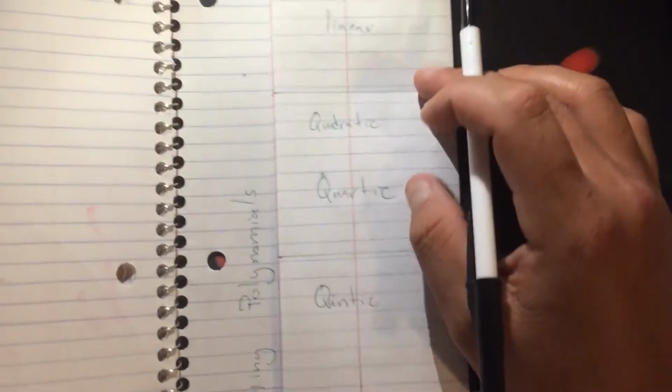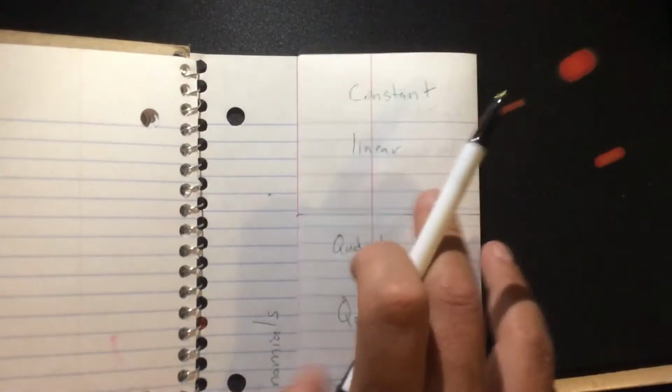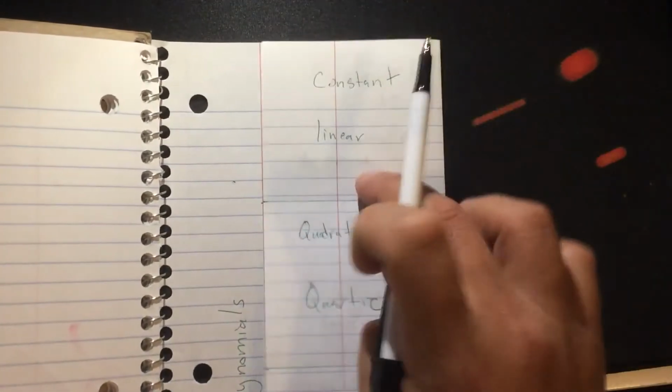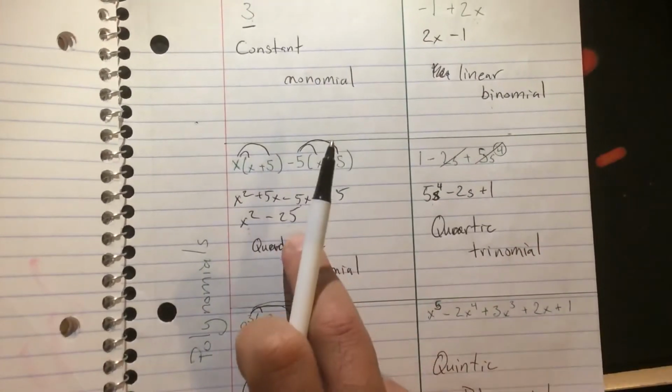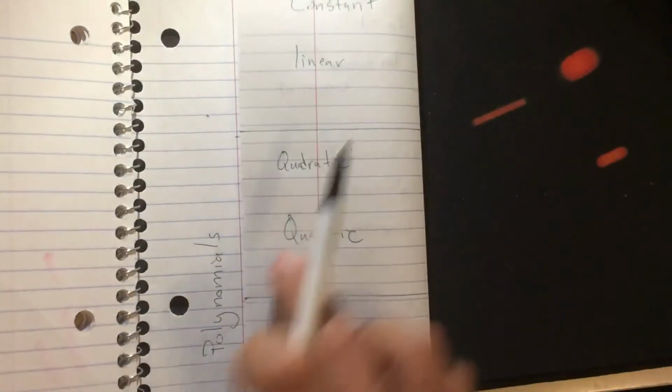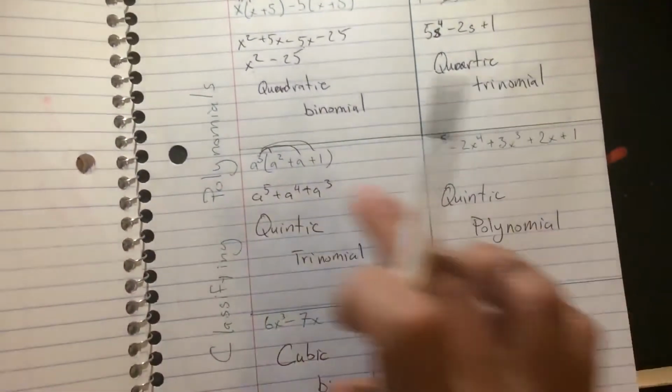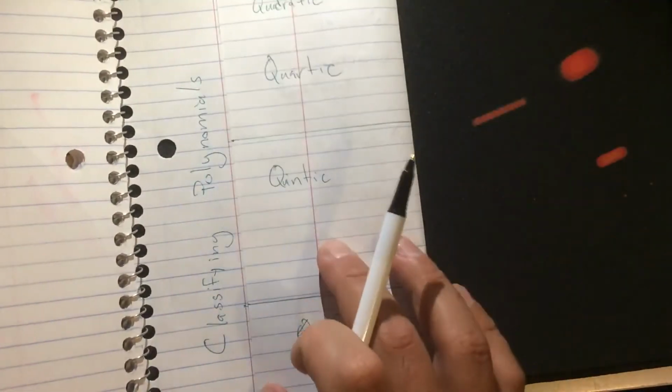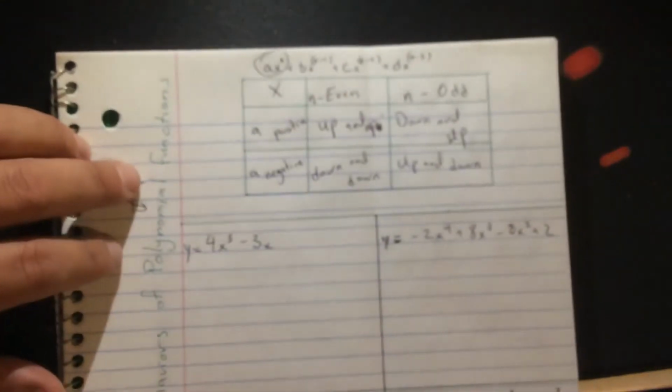Let me go back to the old foldable here really quick. I actually wrote down what these were, so make sure you write these down. This one was a constant, then a linear. This one was a quadratic, then a quartic. Quintic, I only put once because it's quintic. And the last one would be cubic and quartic. Sorry about that, I forgot to show you that.